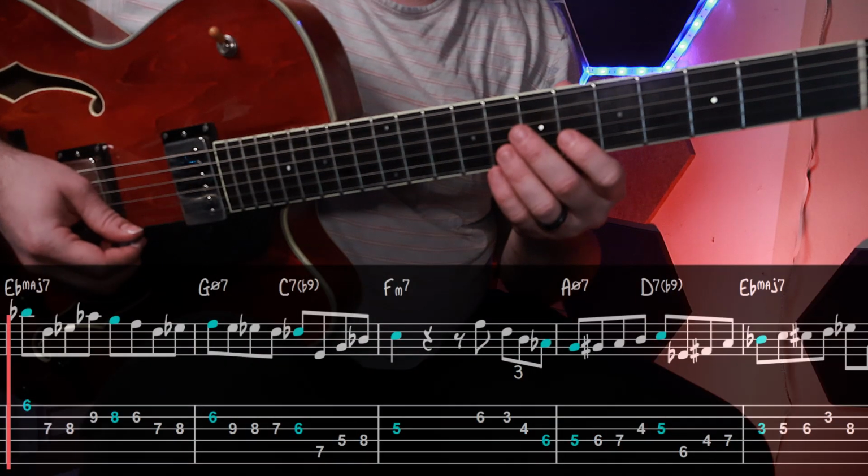Here's an example for you to check out over the A section of It Could Happen that makes use of both strategies. To make sure you can spot the voice leading line at the core of this example, I've highlighted the notes pulled from a simple melodic pathway I showed you in the previous section. Here's what that sounds like now.